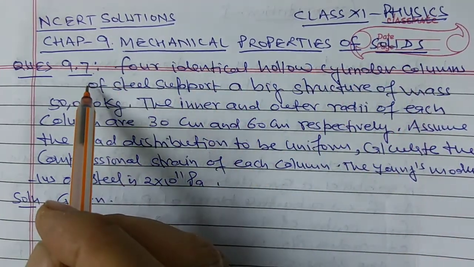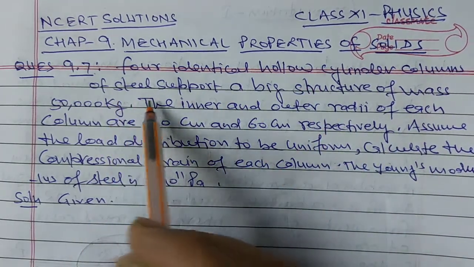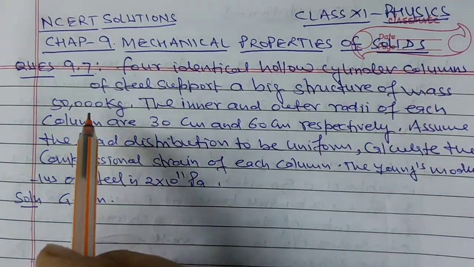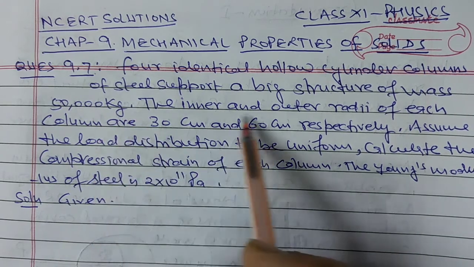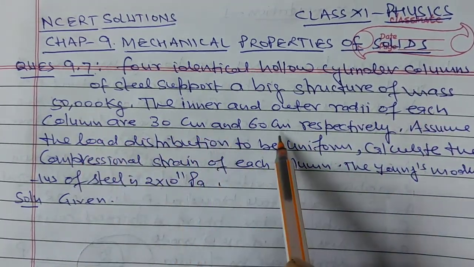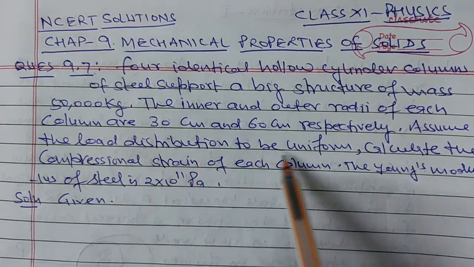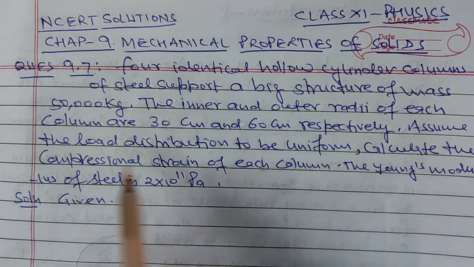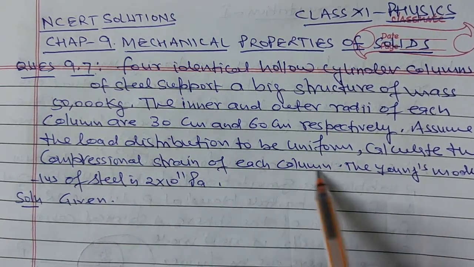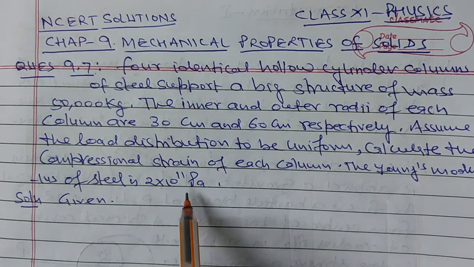Question number 7. Four identical hollow cylindrical columns of steel support a big structure of mass 50,000 kg. The inner and outer radii of each column are 30 cm and 60 cm respectively. Assume the load distribution to be uniform. Calculate the compressional strain of each column. The Young's modulus of steel is 2 into 10 to the power 11 Pascal.